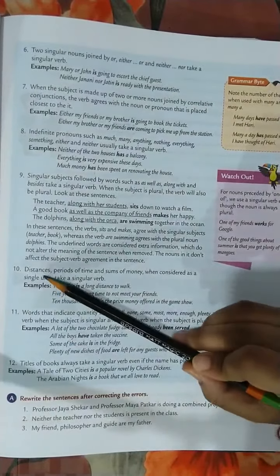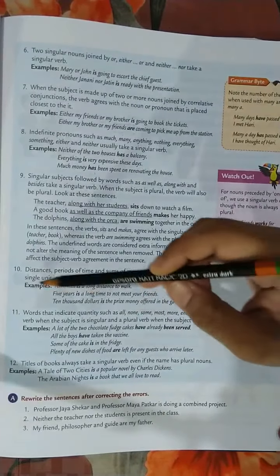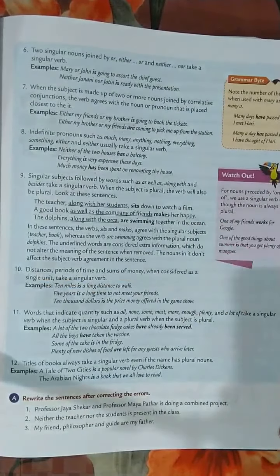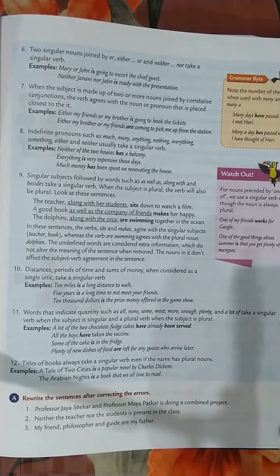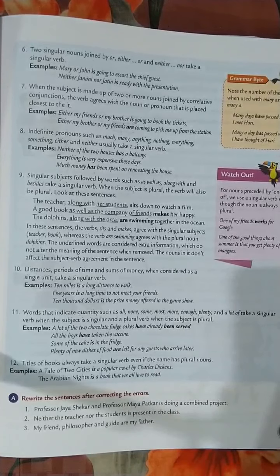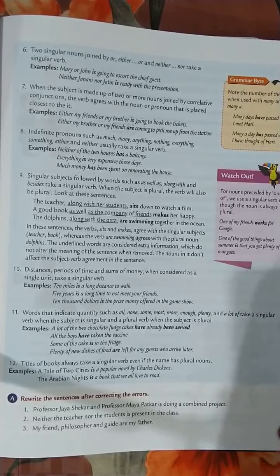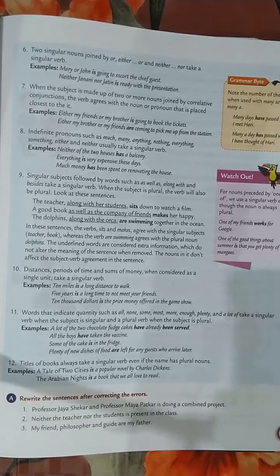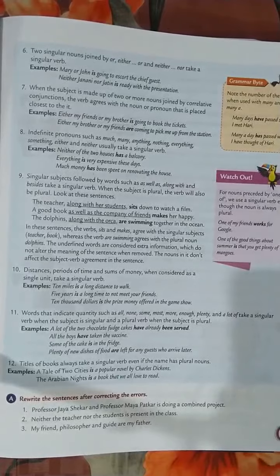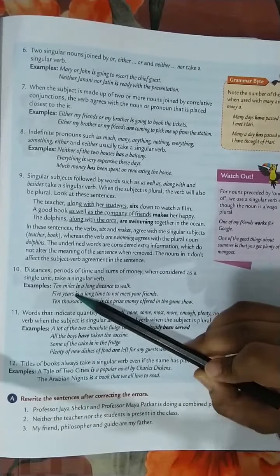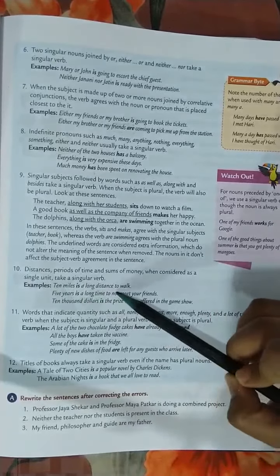Now the 10th one: distance, period of time and sums of money, when considered as a single unit, take a singular verb. When you are talking about distance, period of time and sums of money as a single unit, we will use a singular verb, like 10 miles. 10 miles is a single unit, so we put a singular verb. 10 miles is a long distance to walk.